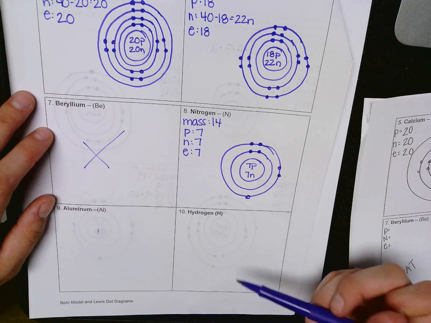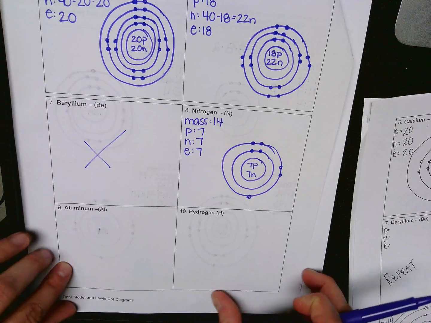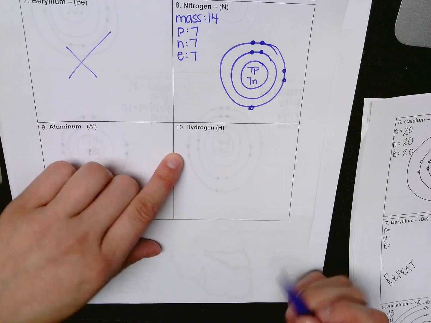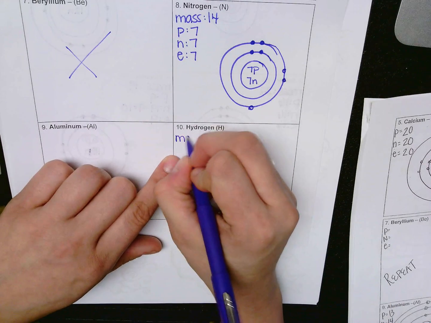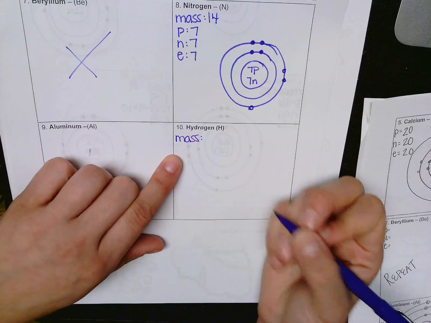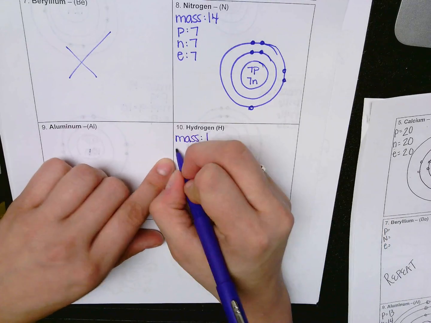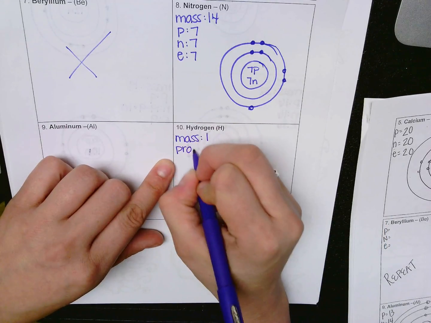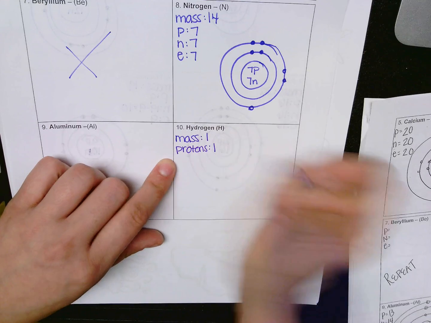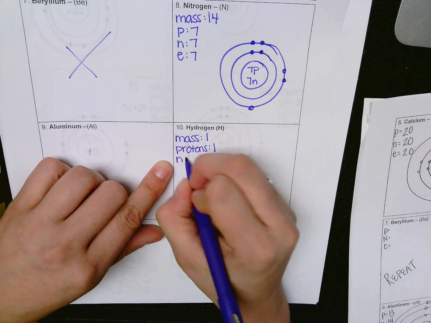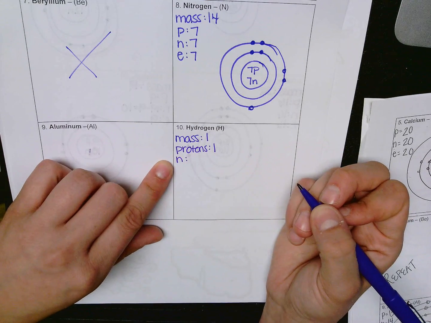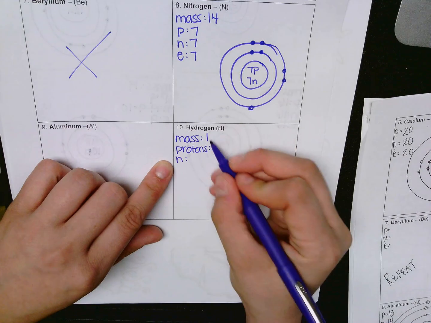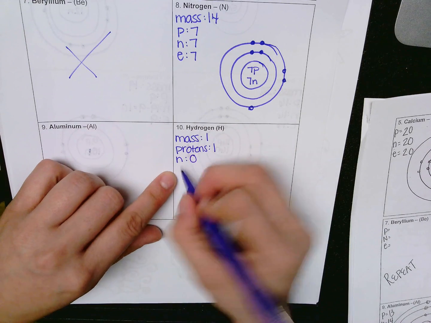Okay, I'm going to do 10. You can do aluminum because 10 is easy compared to what we've been doing. All right? So, for hydrogen, what is the mass of hydrogen? It's 1. What is the atomic number? 1. Neutrons? 0, because 1 minus 1 equals 0.